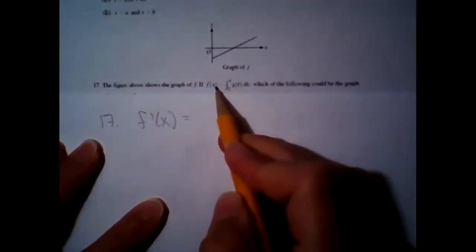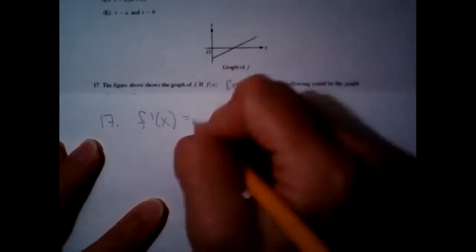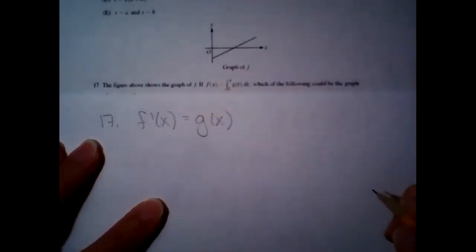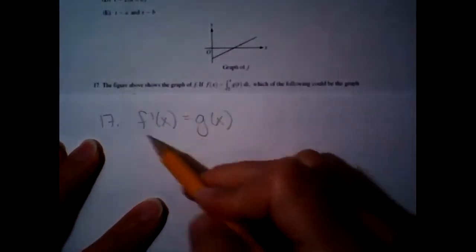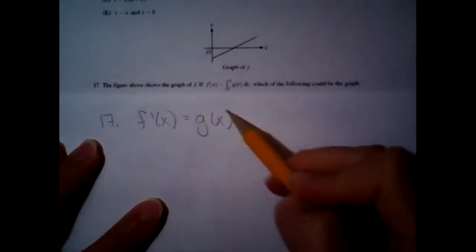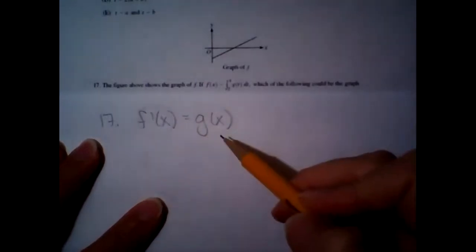All right, we're going to do the derivative here because this is given in terms of an integral. If you do the derivative, the derivative and integral are going to cancel. You just get what's inside. So f prime of x is g of x. And so what they're asking you for is the derivative. They're saying which of these graphs could be g? They're asking you for f prime.